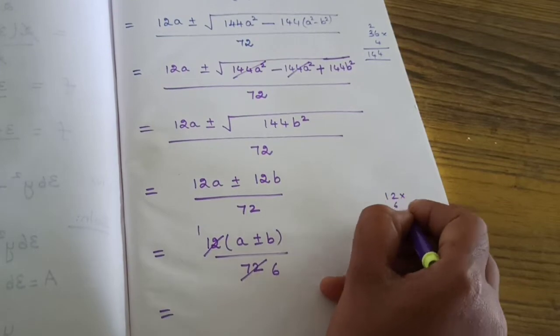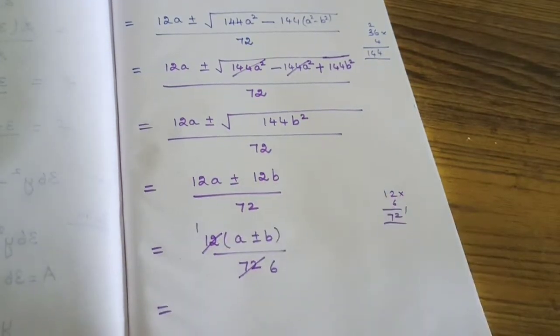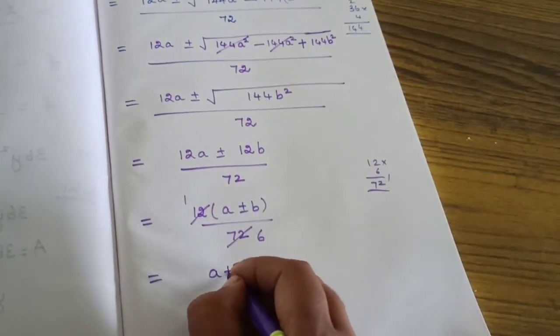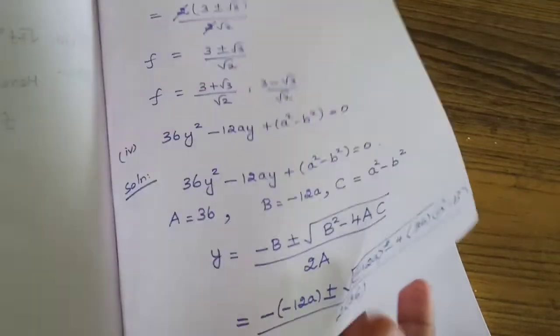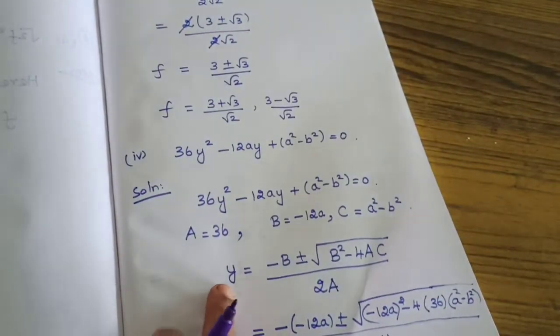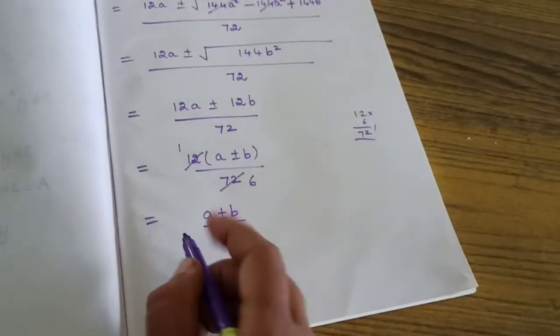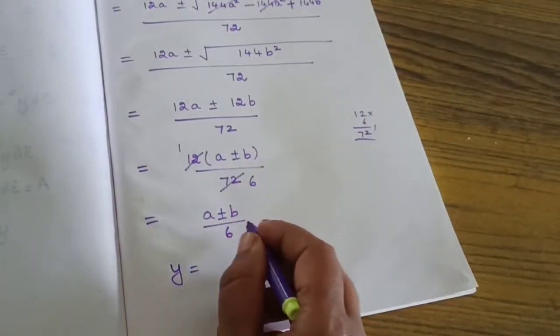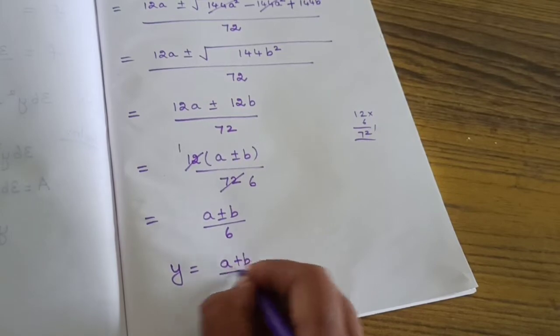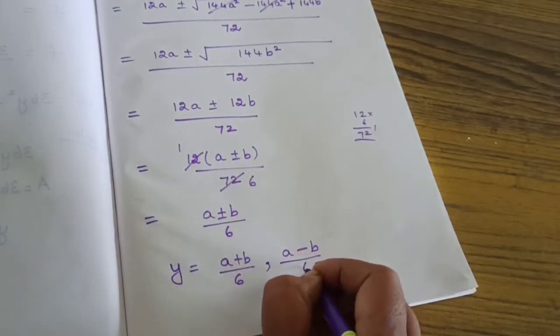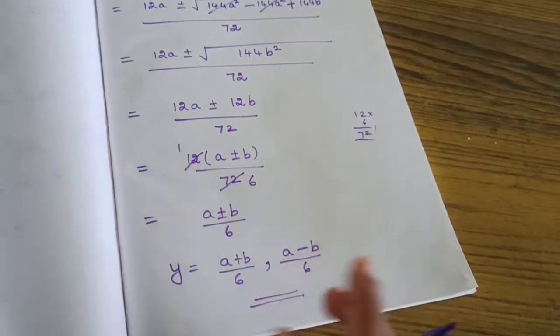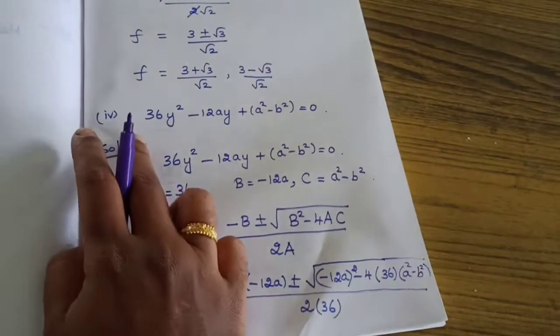Having doubt? Okay, 6 times. So a plus or minus b by 6. Here what is the variable? The variable here we are seeing is y. So y is equal to, here two terms, a plus b by 6, comma, a minus b by 6. That's all. Easy, no?